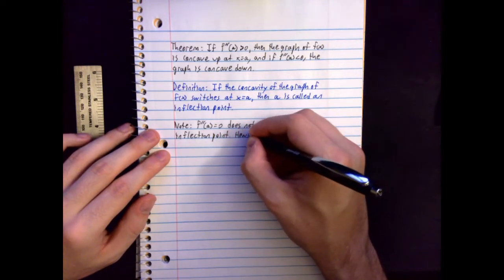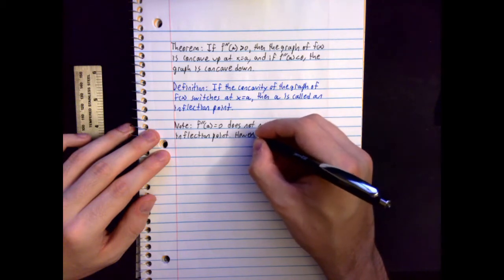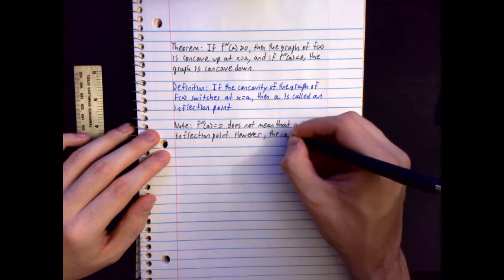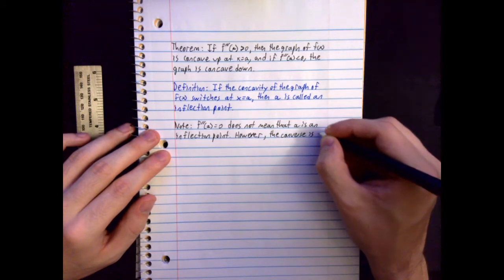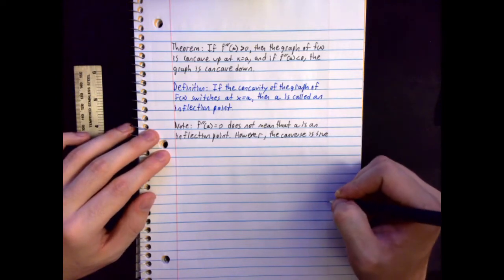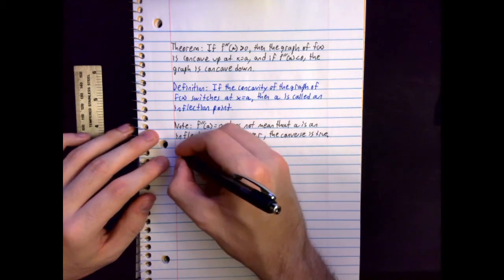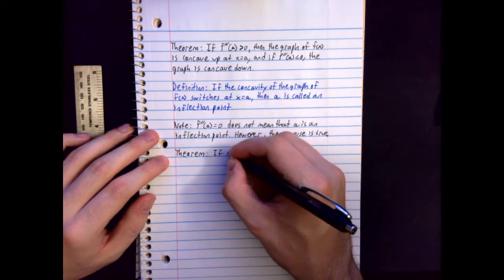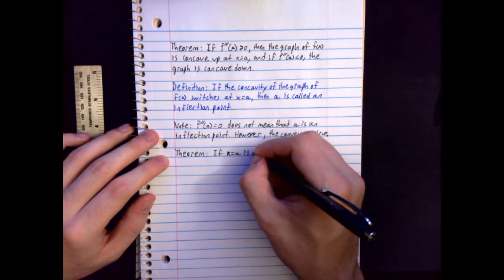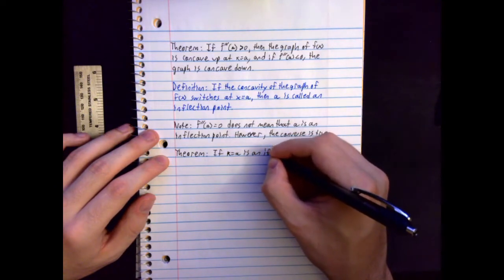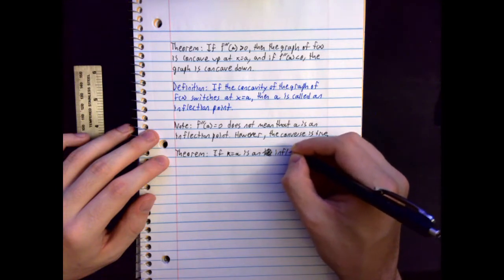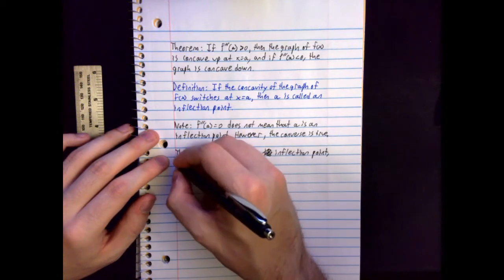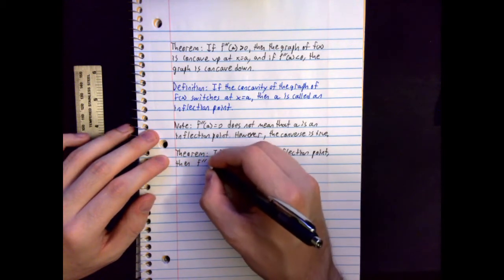However, the converse is true. That is, if I have an inflection point, then my second derivative is 0. So theorem, if x equals a is an inflection point, then the second derivative is 0 at that point.